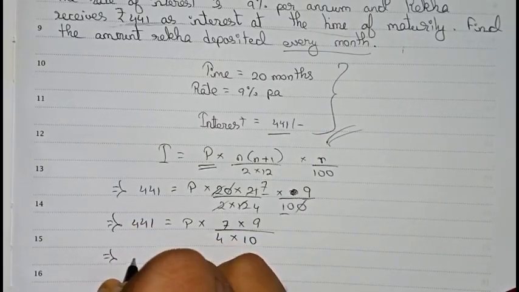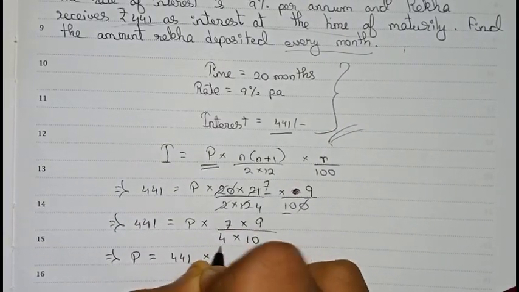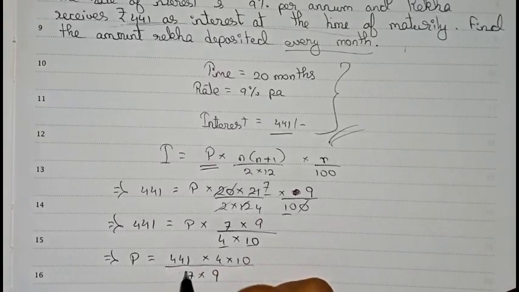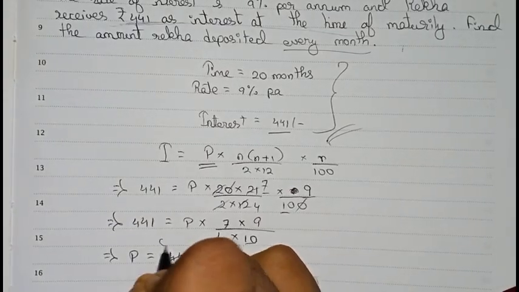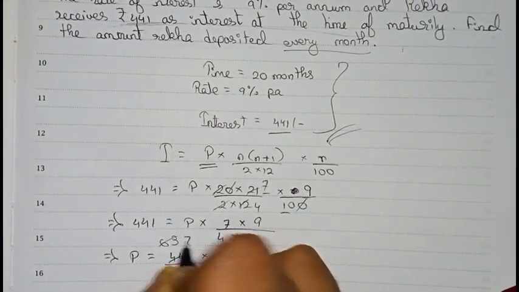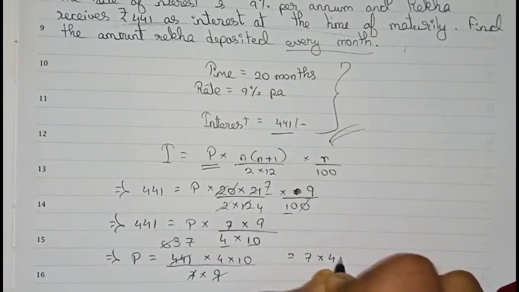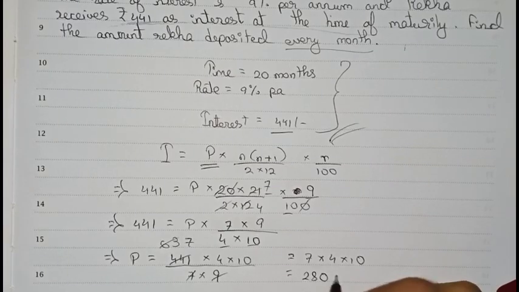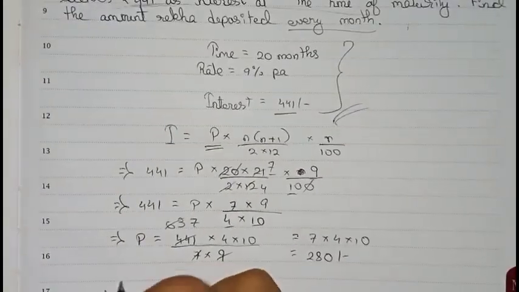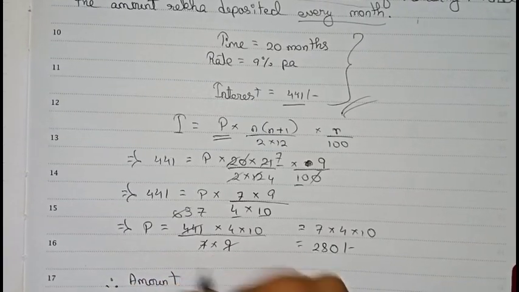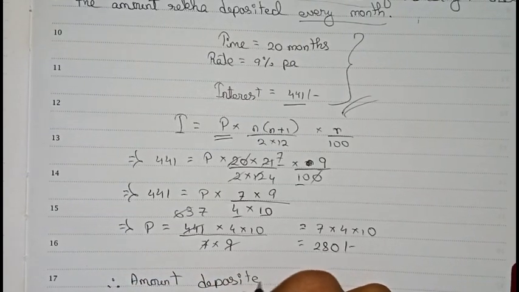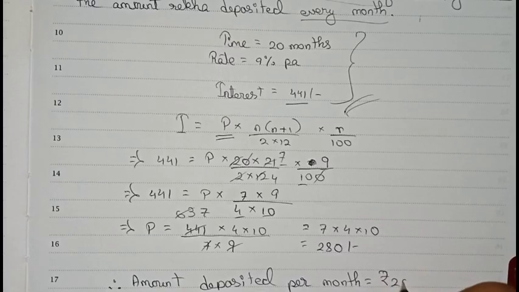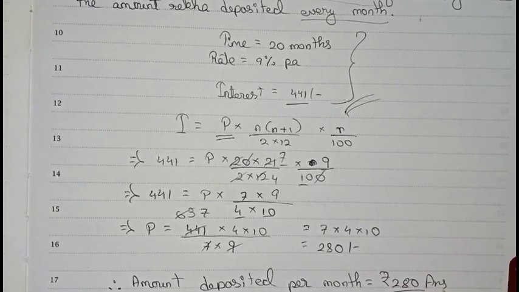So rearrange it. Principal is equal to 441 into 4 into 10, by 7 into 9. So 7 and 441 is cut. It will become 63, and 9 and 63 cut, it will become 7. It becomes 7 into 4 into 10. So 7 4s are 28 and into 0, so 280. So therefore we write, amount deposited per month is equal to rupees 280. So this is our final answer for this question.